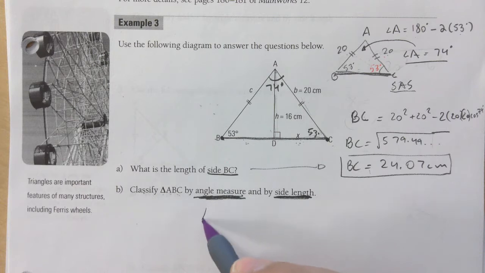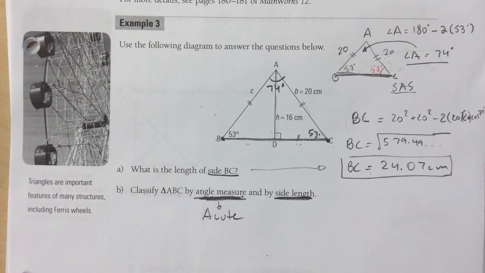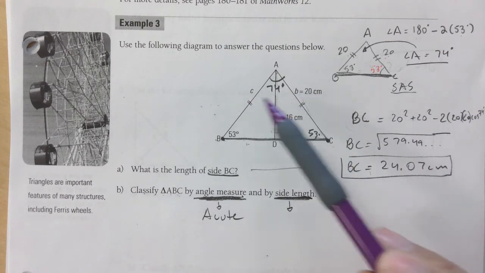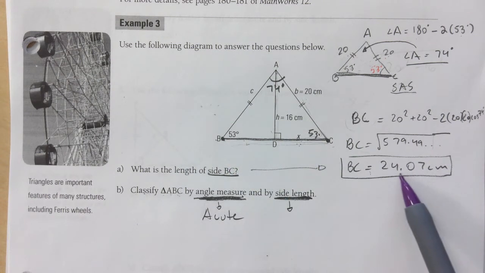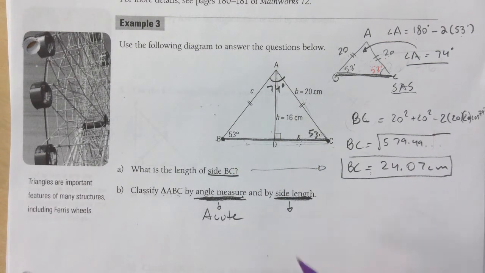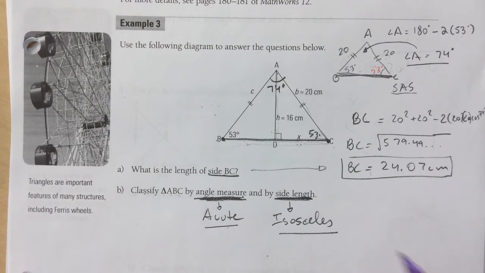So it's an acute, right? That's your choice there. And side length, we know that these two sides are the same, and this one obviously is different. We came up with 24. And so it's isosceles. It's an acute isosceles triangle.